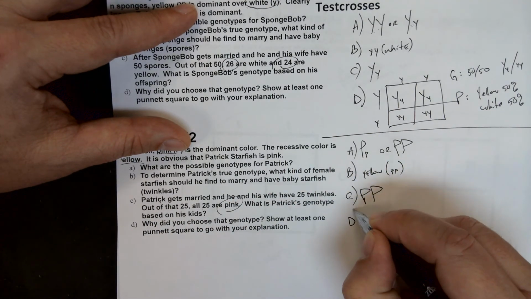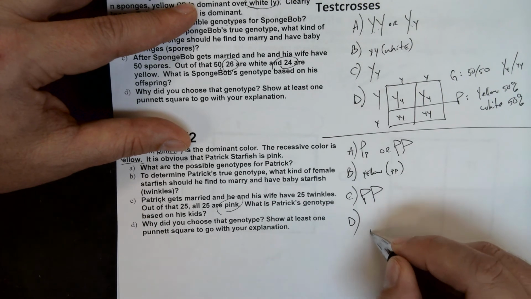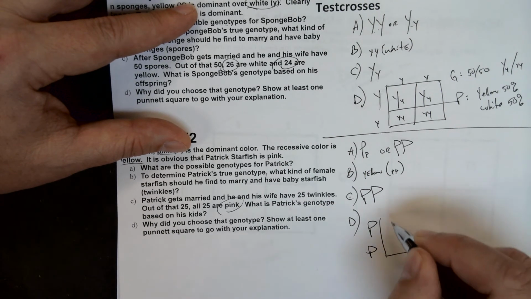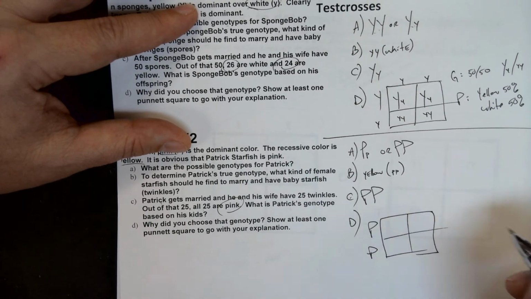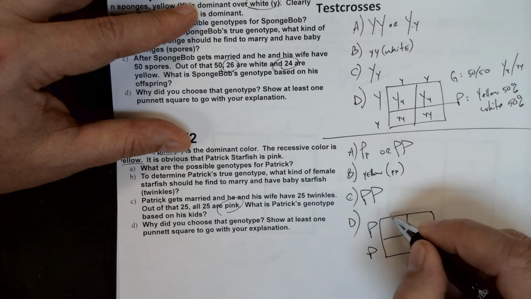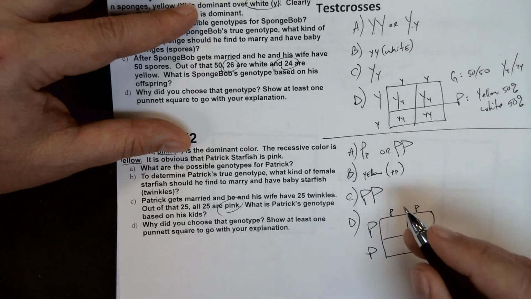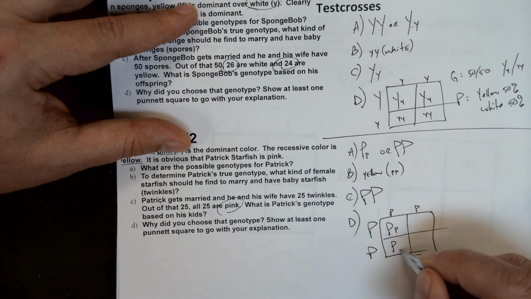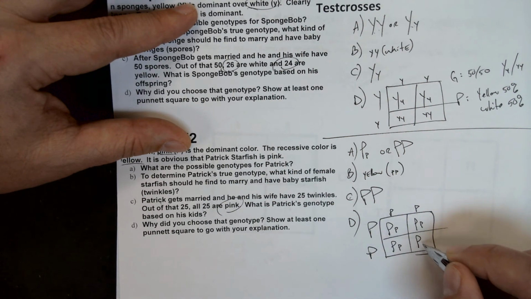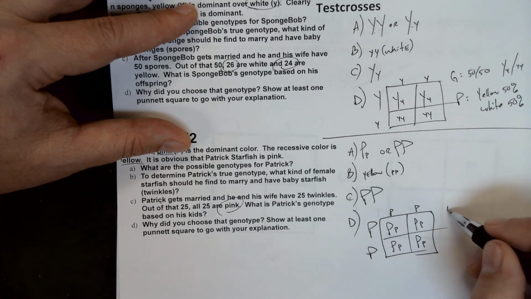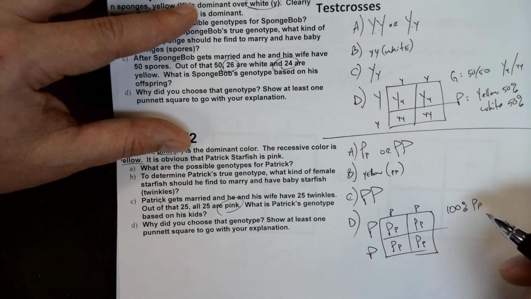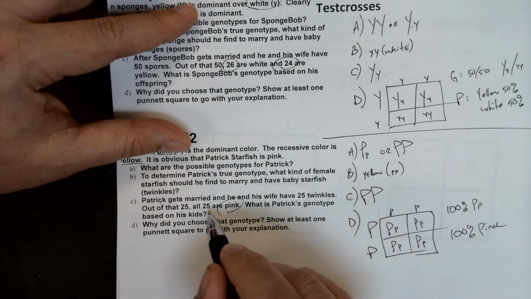Show a Punnett square. I think Patrick is two big P's, and Mrs. Starfish is two little p's. Therefore, I would expect 100% heterozygous and 100% pink, which is exactly what we got.